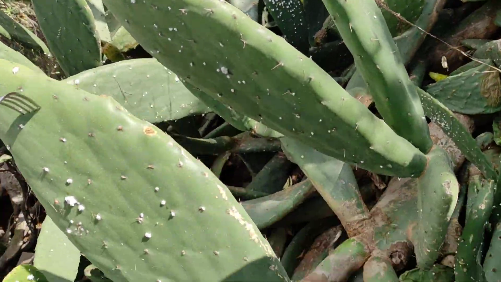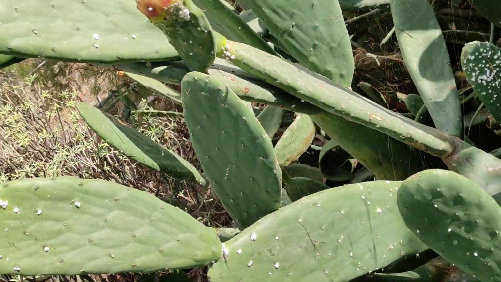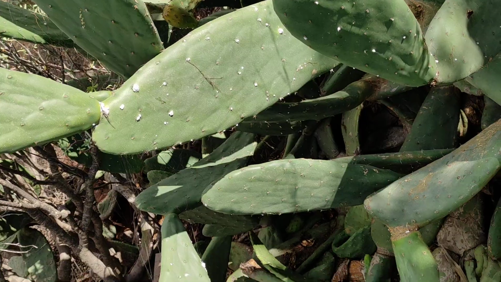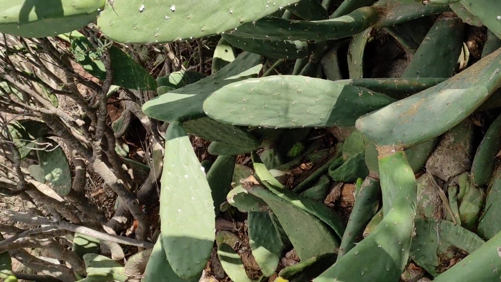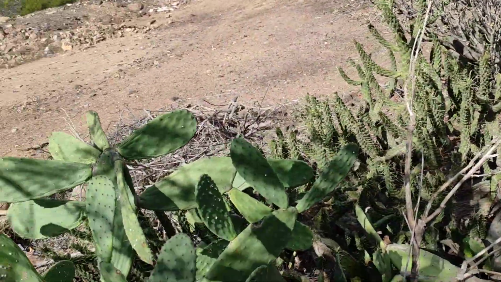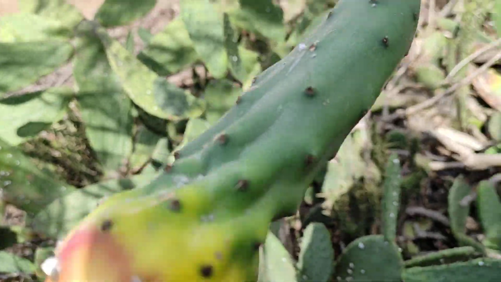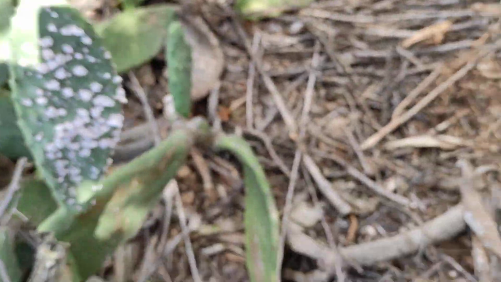Well, let's try to get it without getting myself impaled on a couple of those nice spines. Okay, I managed to get it. Look at that. Half stem, half fruit. But actually, all of it is a stem.